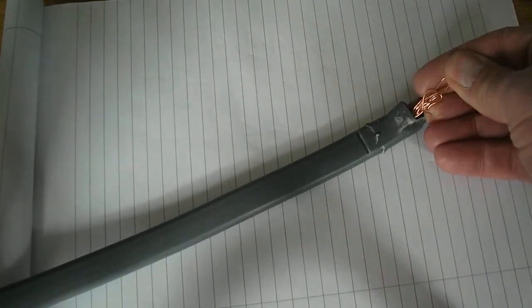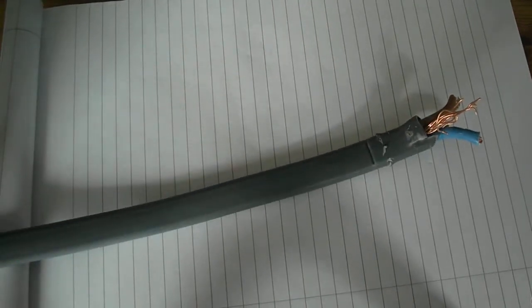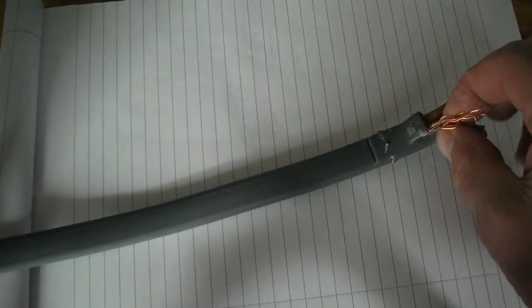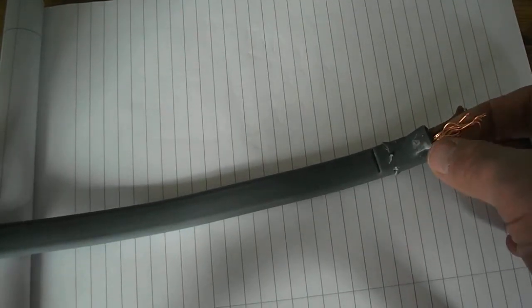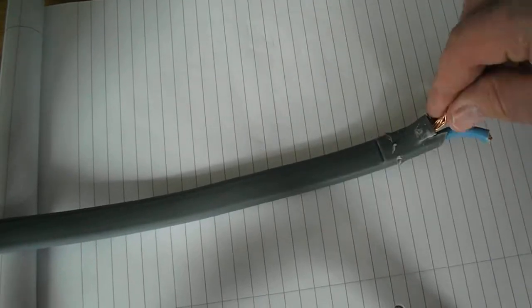The conductors are very low resistance, and the most common causes of cable faults that you're likely to come across is where there's a breakdown of insulation between either of the two phases, or between earth and a phase. And we can demonstrate that by just using a pair of cutters.